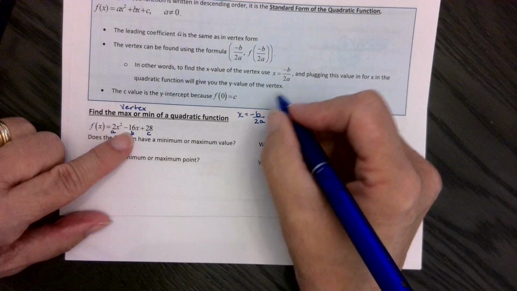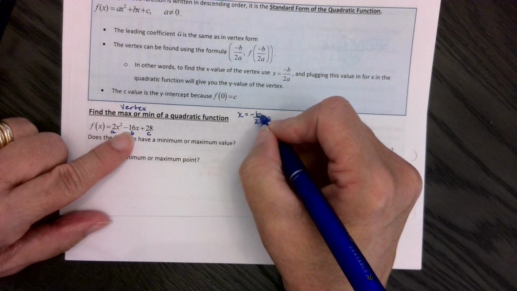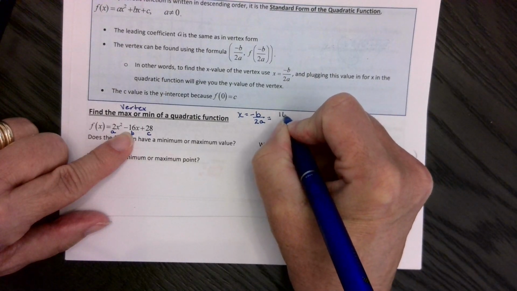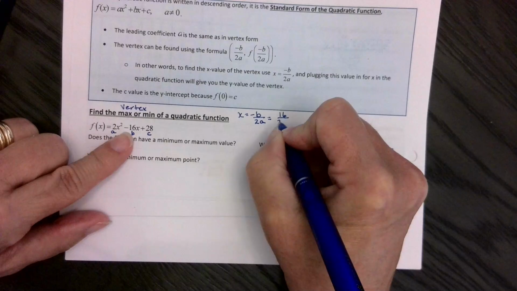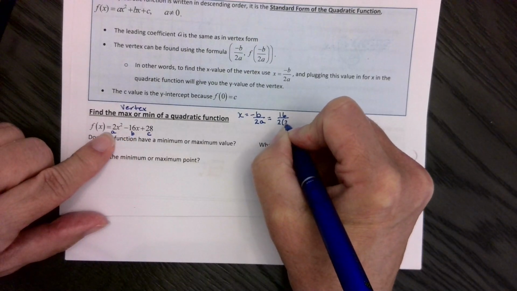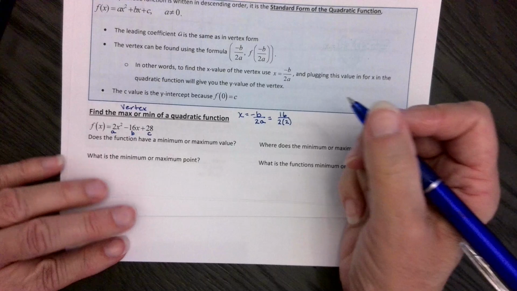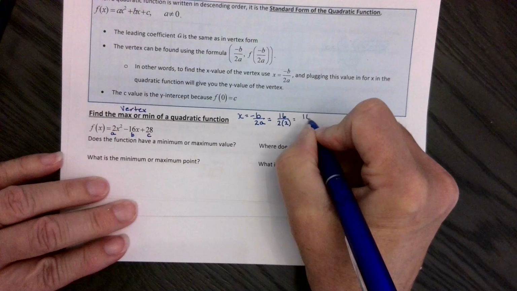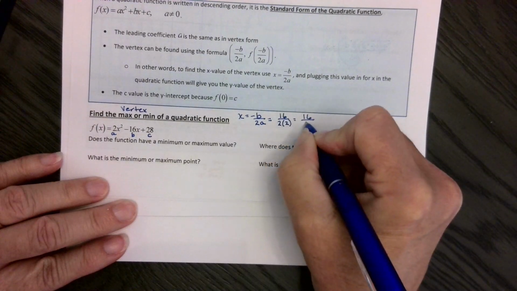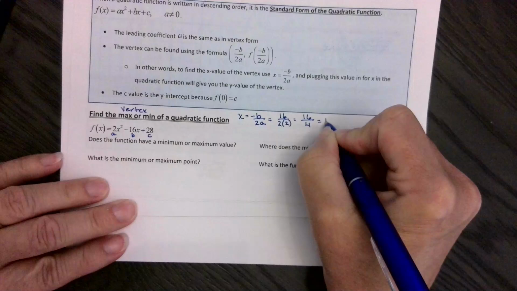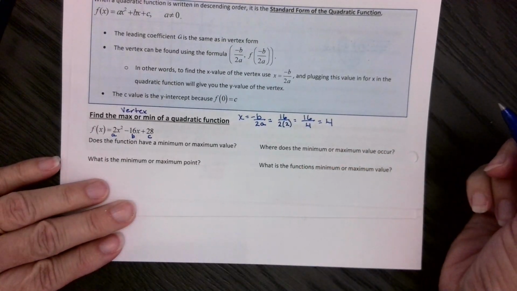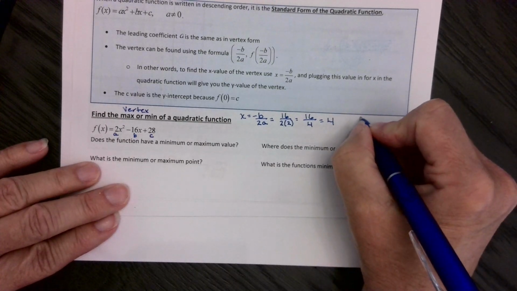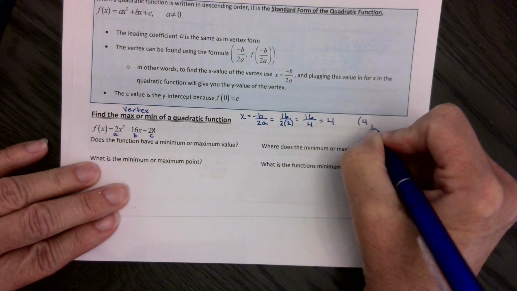You're going to take the opposite of negative b, which gives us a positive 16, over 2 times my a, which is 2. Don't use your calculator until you have to. Right now we don't have to. 2 times 2 is 4. Now we're going to get 4. Okay? Now, if I just asked for the vertex, that is our x value.